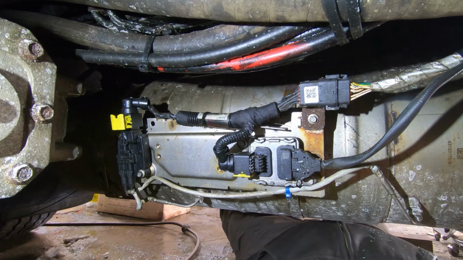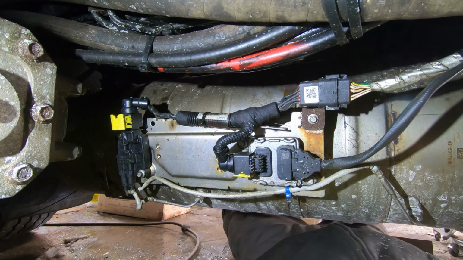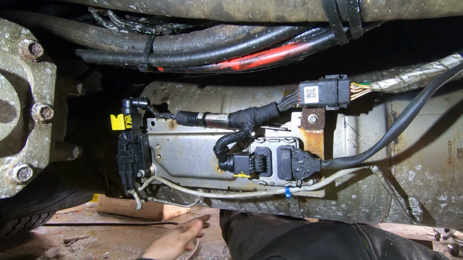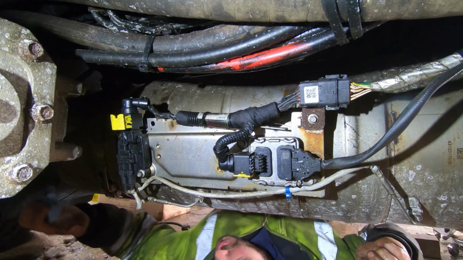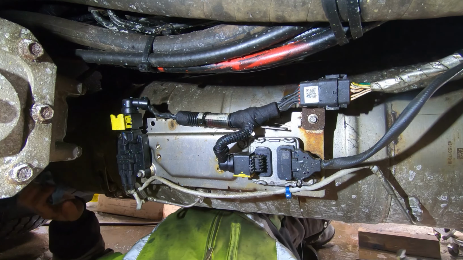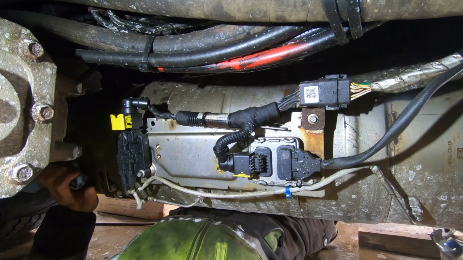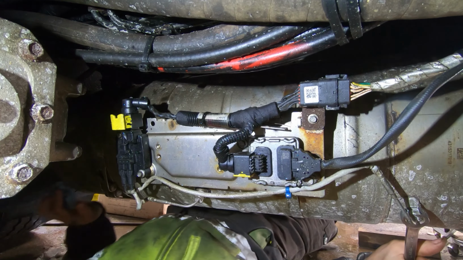There's the screws, bolts, whatever. So these are 17mm.